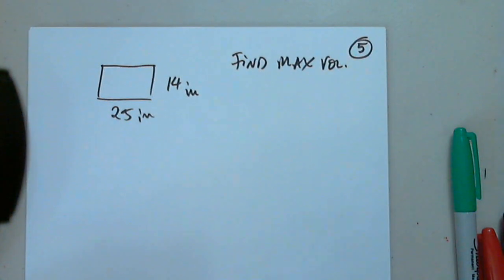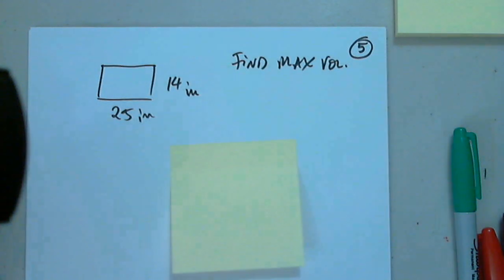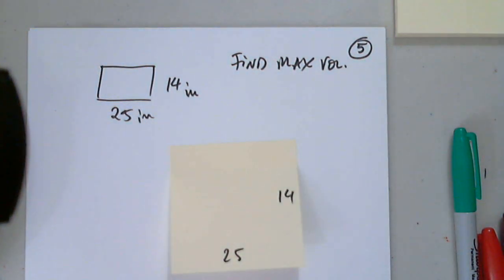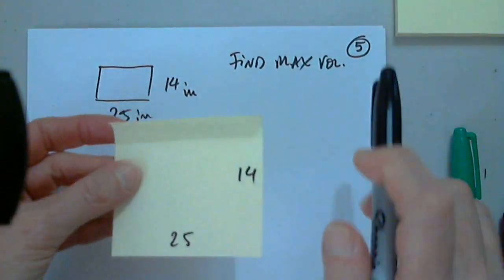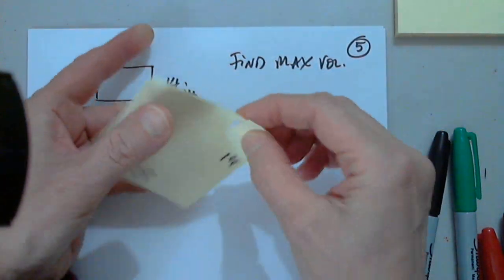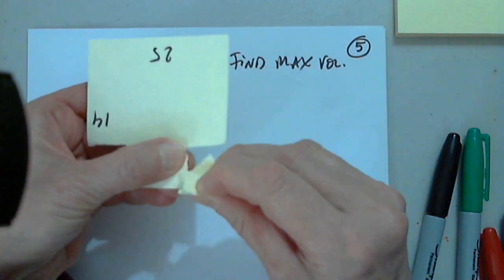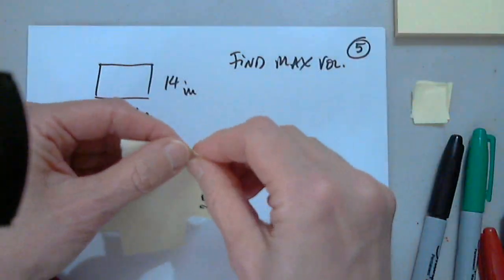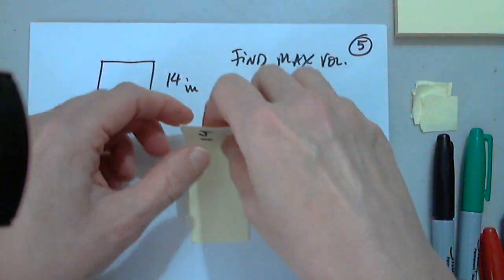Okay. So imagine that this is a 25 by 14. It's not, but just imagine that this is a piece of cardboard and I have 25 inches by 14. So I'm going to remove equal, congruent squares from each corner, and they're all the same. And then I will fold up each side.